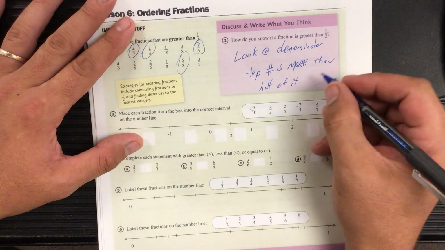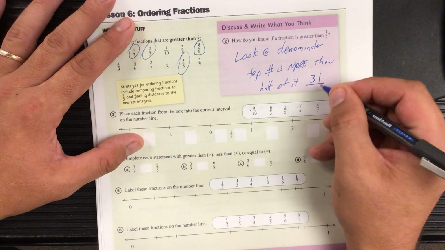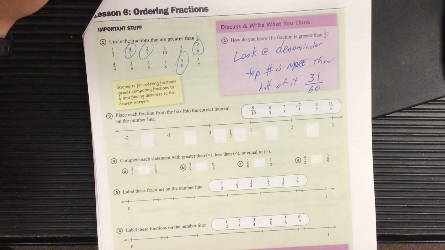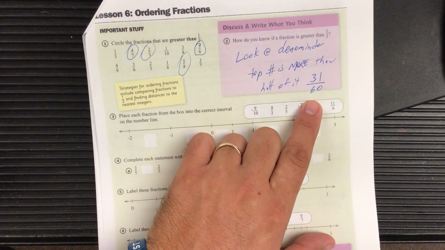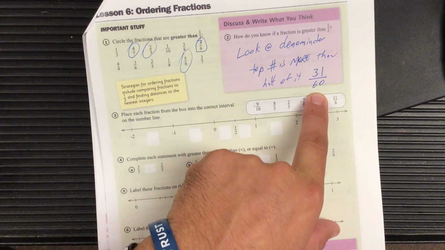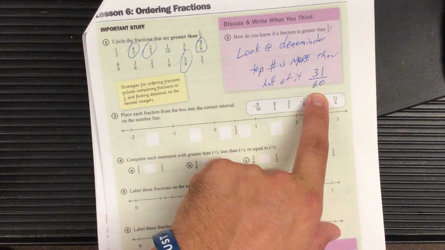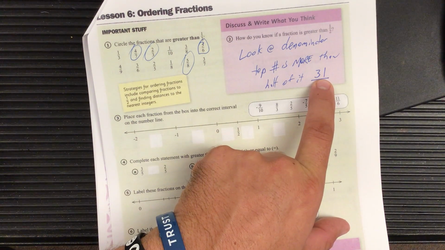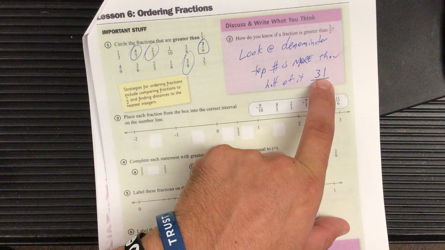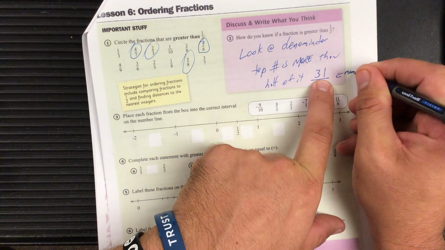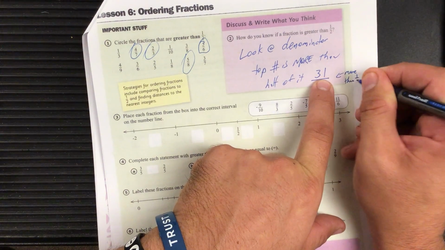So I should be able to come up with any number, and you should be able to tell me if it's more than half or not. So here's an example. Look at the denominator. What's the denominator? The bottom number. 60. What's half of 60? 30. So is that more than that, you think, or less? 31 is more than 30. So this one is more than a half. That's how we do that.